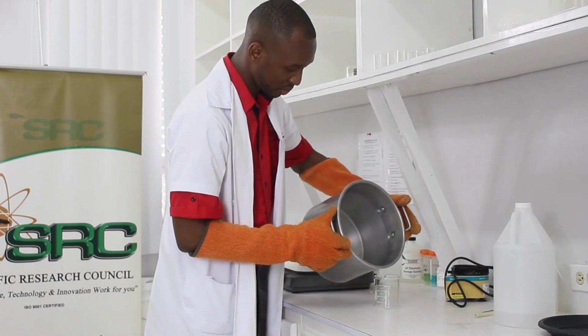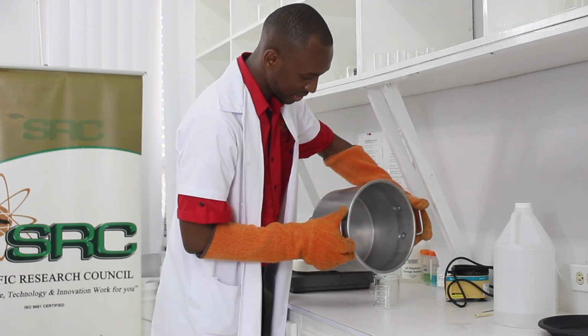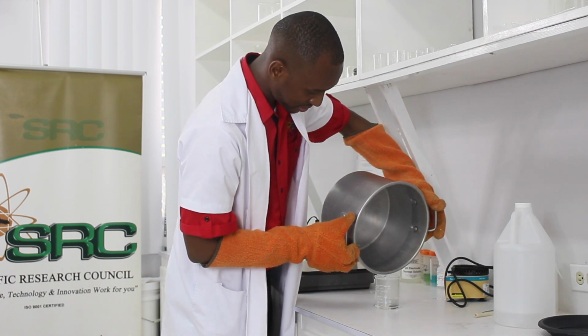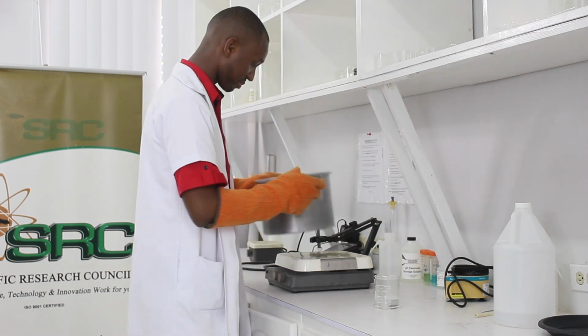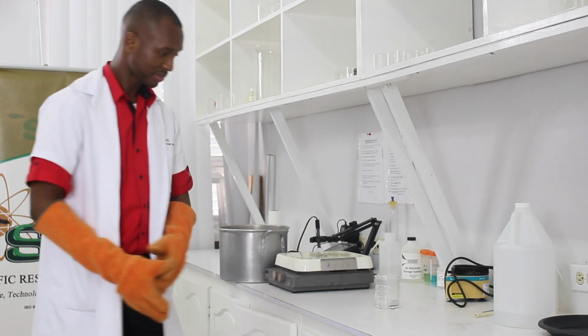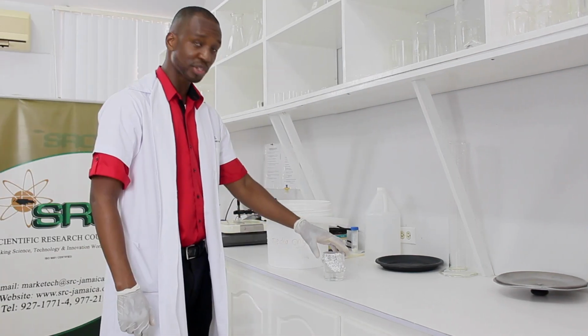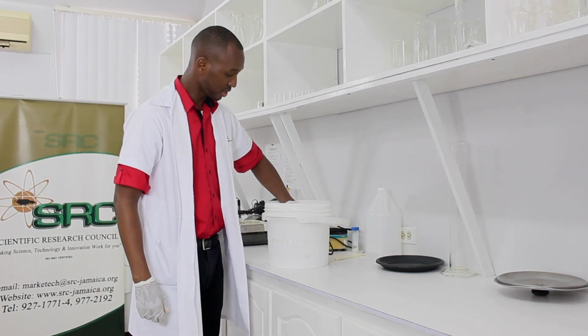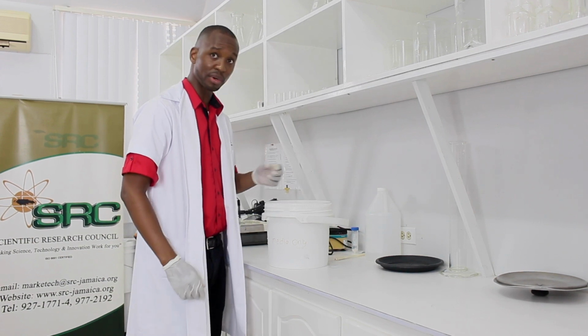Then we pour out our solution into some heat-resistant glassware. Afterwards, we put our solution into an ice bath or the refrigerator to cool for about an hour.